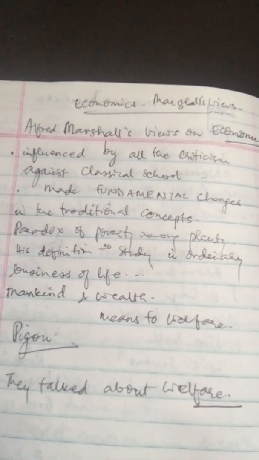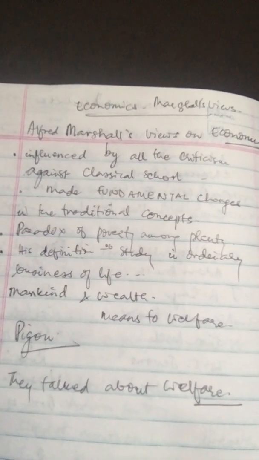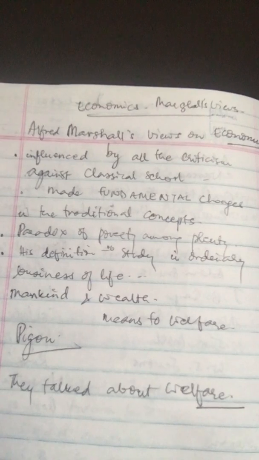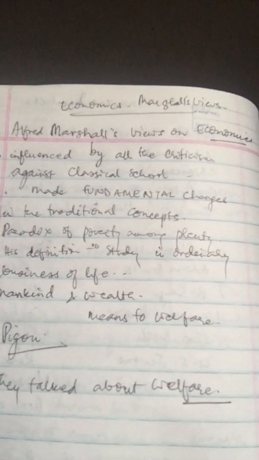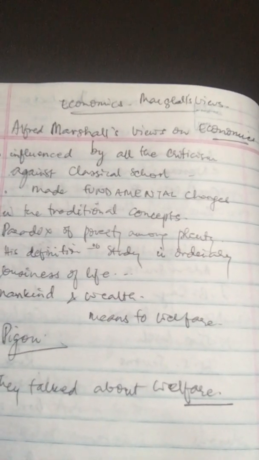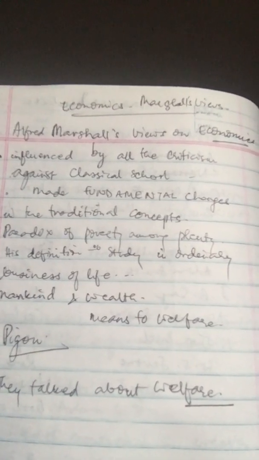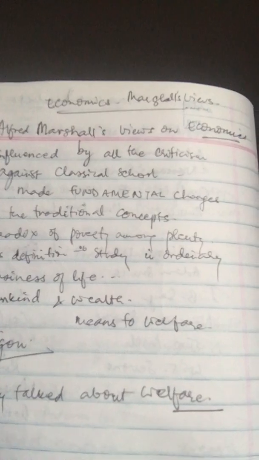Numerous inventions, banking and financial developments, monopolistic cartels and trusts, clearly marked business cycles, etc., exposed the hollowness of classical doctrines. Marshall was influenced by all the criticism leveled against the classical school and by the changes which had occurred in economic life.